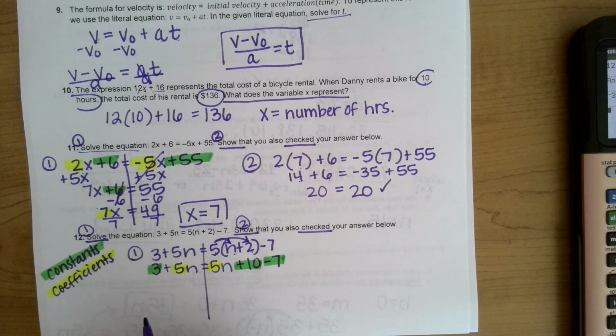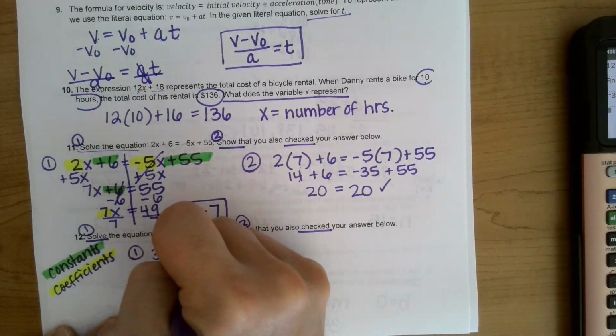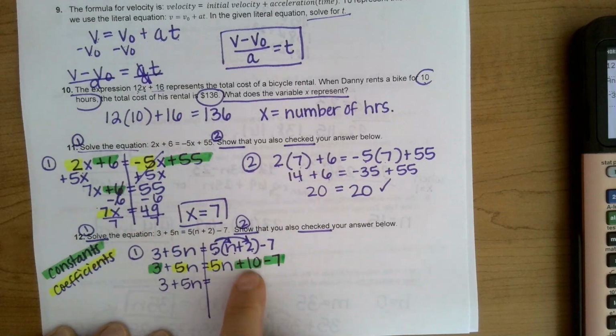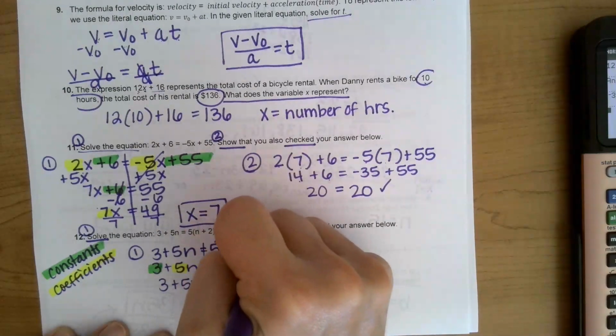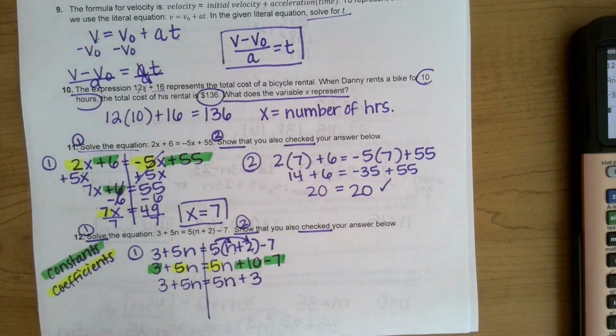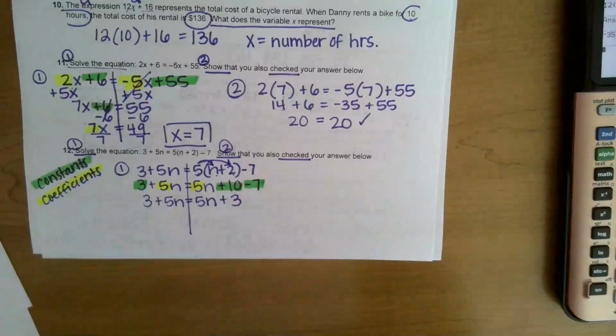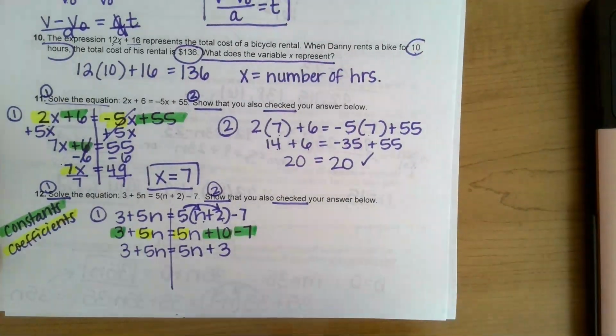All right, so in this one, first let's combine like terms. 3 plus 5n we can't combine, but over here 10 minus 7 is 3, so 3 plus 3. All right, right away I can tell how many solutions this is, and maybe you can too if you can recognize the patterns with the coefficients and constants.